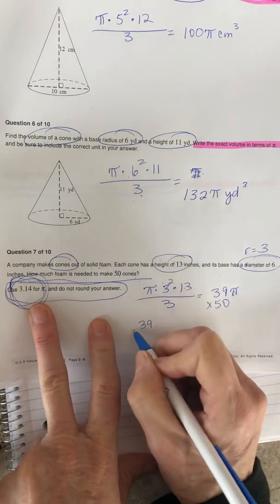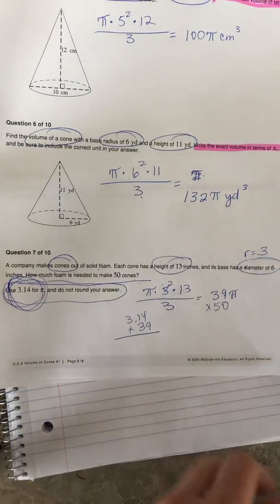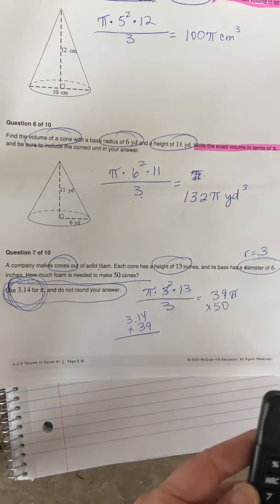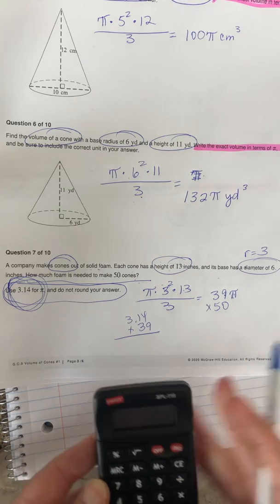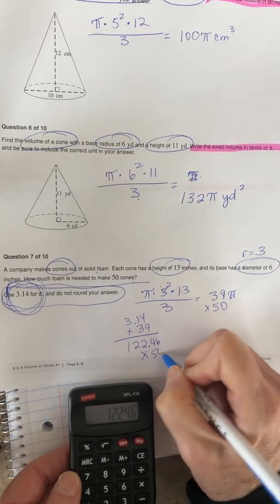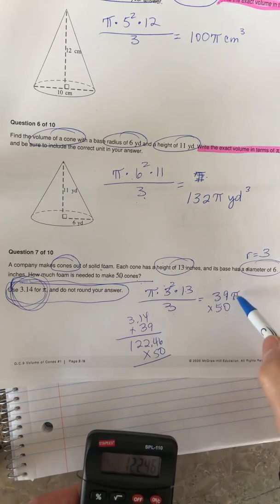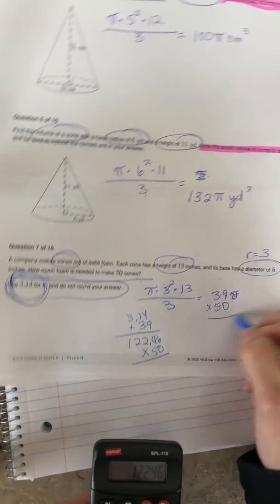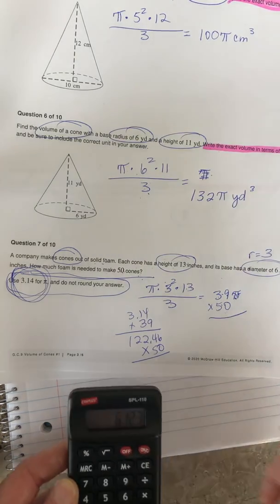So 3.14 times 39. Notice the ones with more digits go on top, not the bottom. Can't believe I have to tell 8th graders that. Times 39 equals 122.46. Now, I wasn't wrong with this because that is true, but I've got to multiply that times 3.14 before I multiply it times 50. Okay, so I'm not that stupid. Okay, here we go.